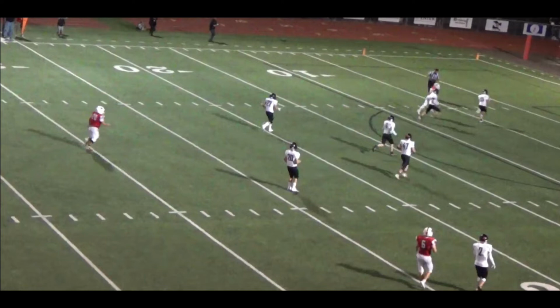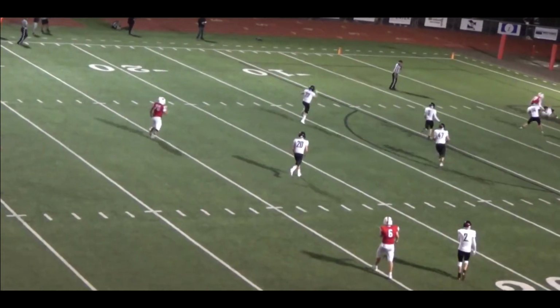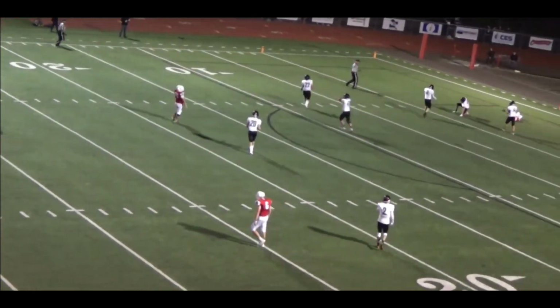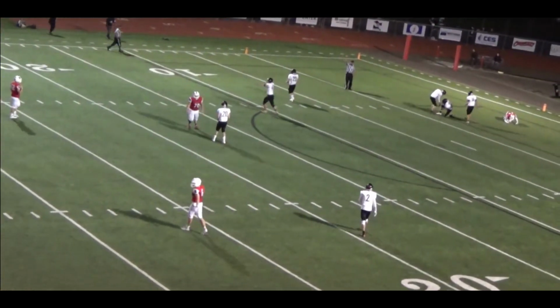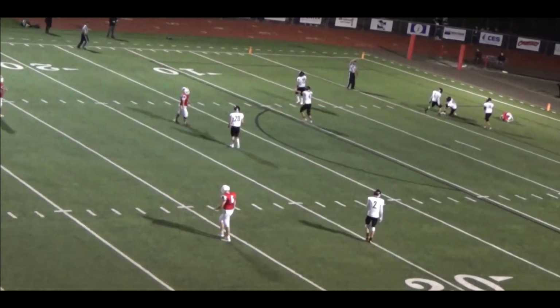So, we could see the back judge originally gives a touchback signal, but I'll give kudos to this crew. Same game as the last play, by the way. They had their hands full. They got together and talked about it and ended up ruling momentum correctly.